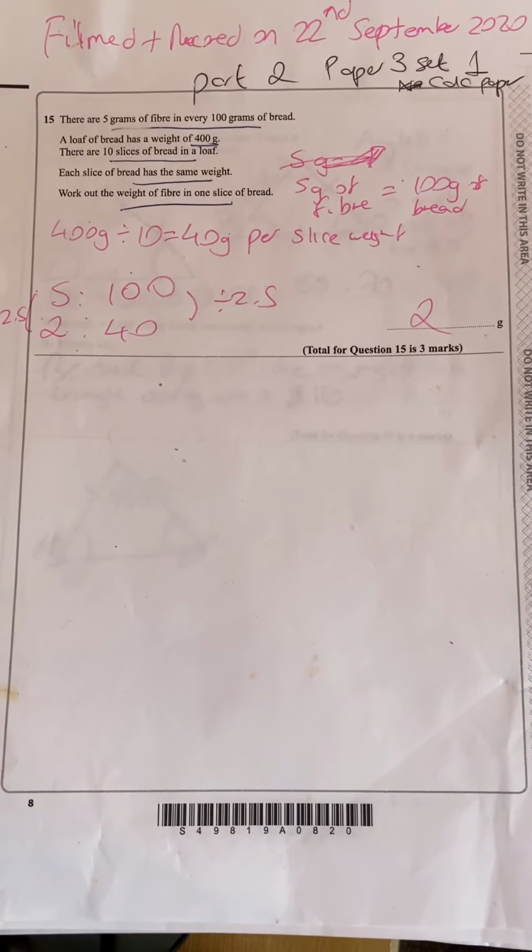Right guys, this is part 2 of the paper 3 set 1 calculator paper. So this is question number 15. There are 5 grams of fiber in every 100 grams of bread. A loaf of bread has weight of 400 grams. There are 10 slices of bread in the loaf. Each slice of bread has the same weight. Work out the weight of the fiber in one slice.